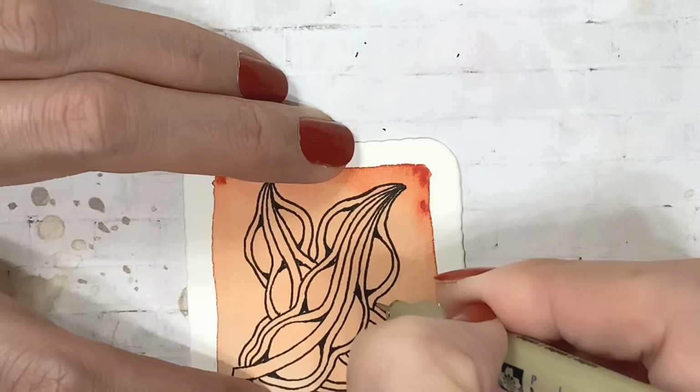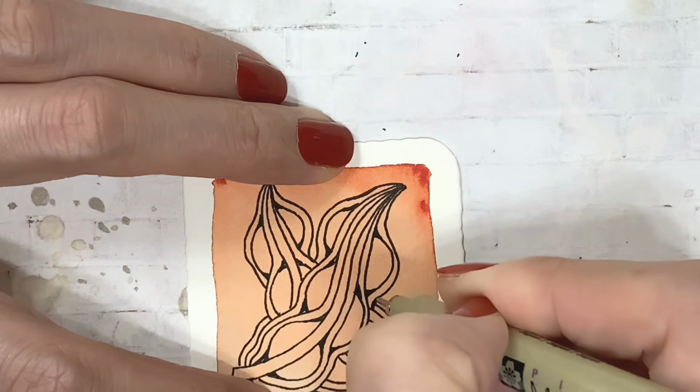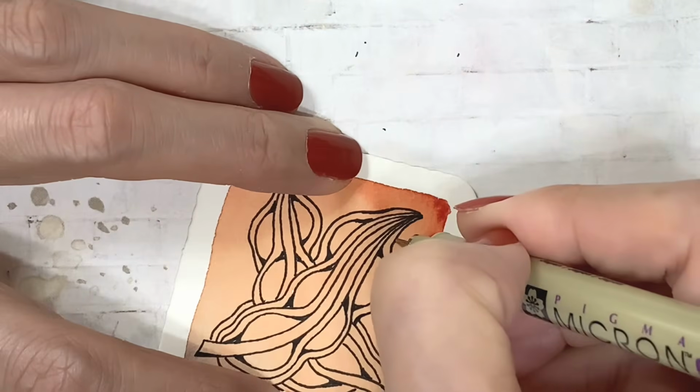I'm gonna add some line weight here and there.